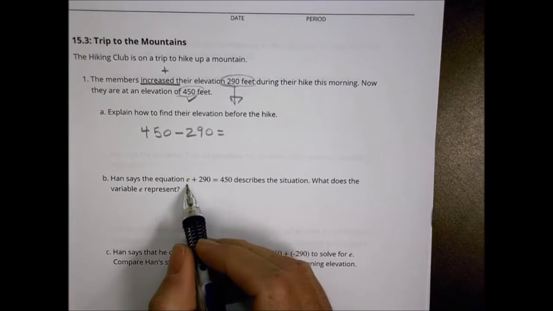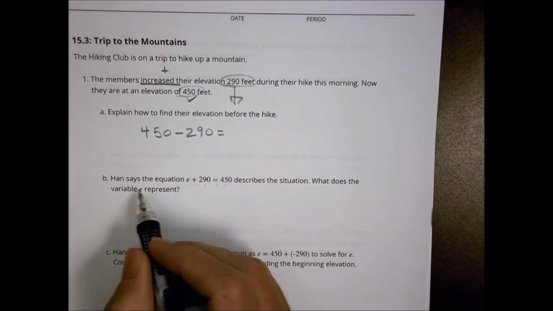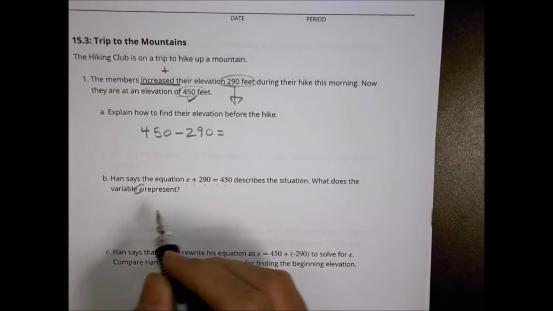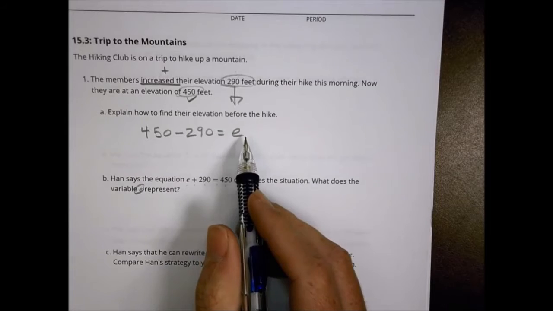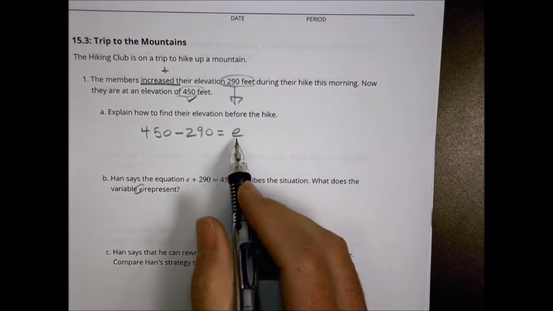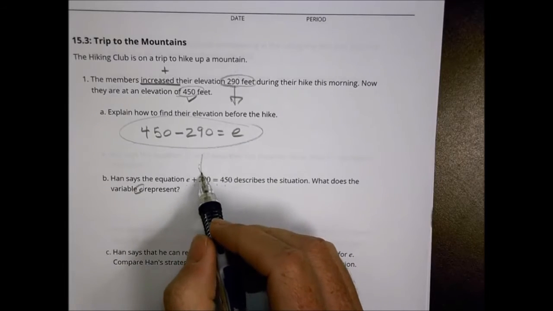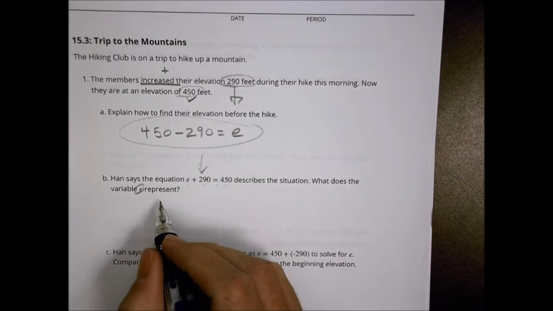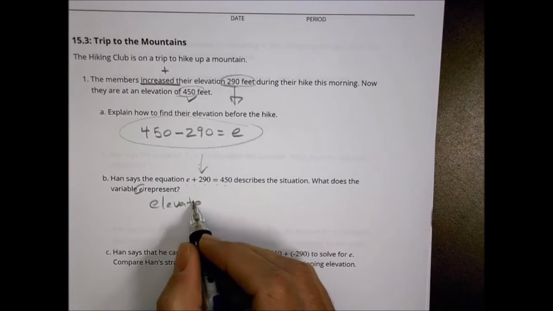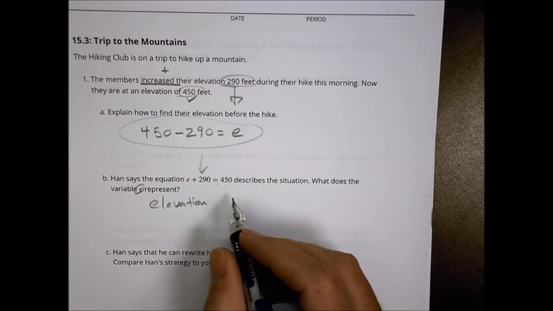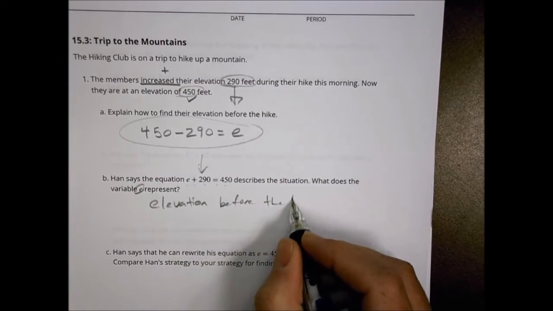Hans says the equation e plus 290 equals 450 describes the situation. What does the variable e represent? Well, we can make e be the elevation. Look at this equation. Does this equation have anything to do with that one? In this case, we would say they do. The elevation is what the e stands for. In this case, it's the elevation before the hike.